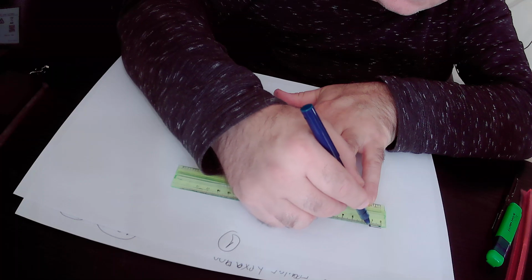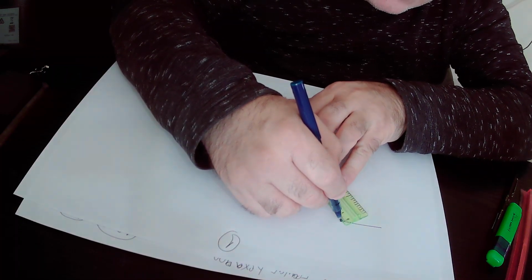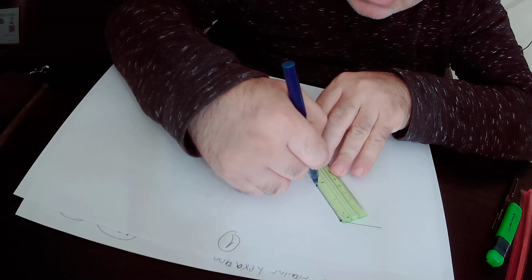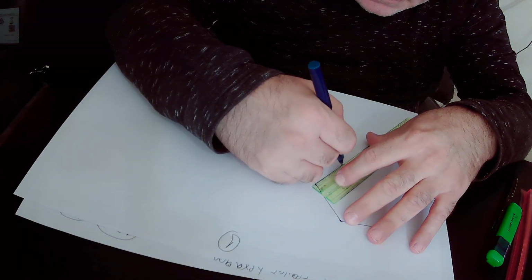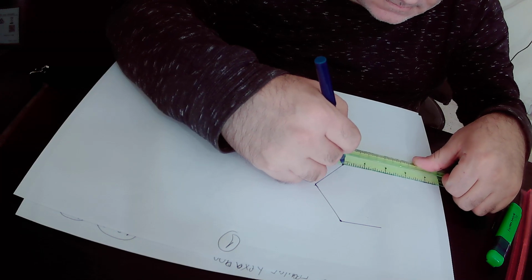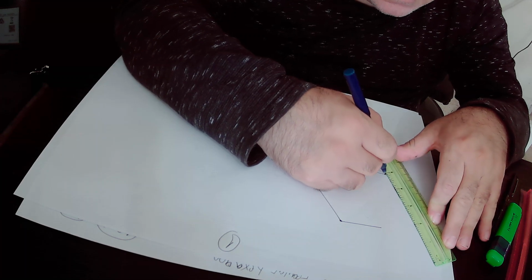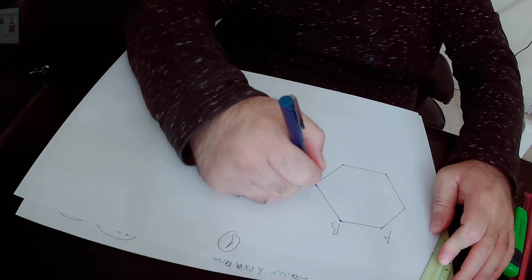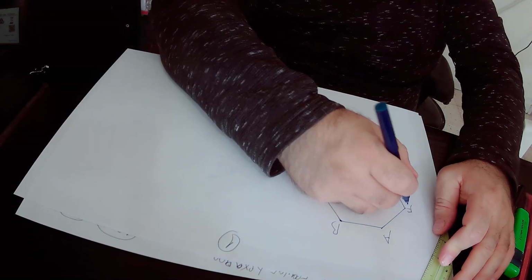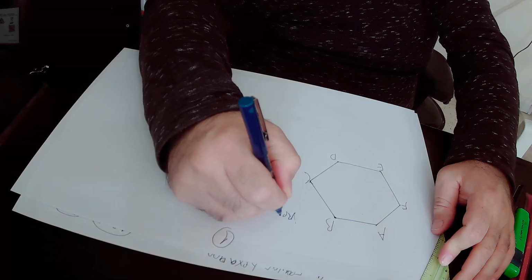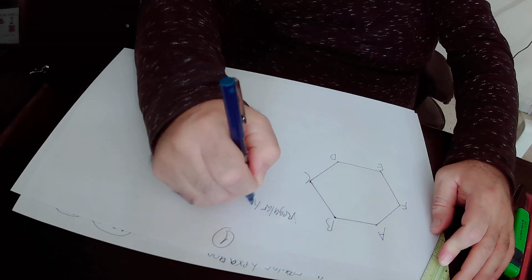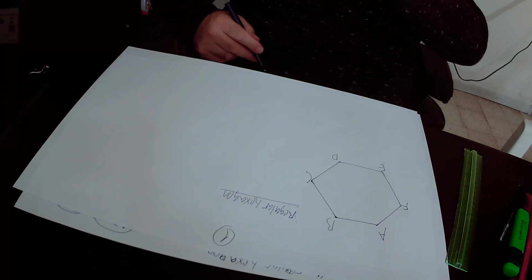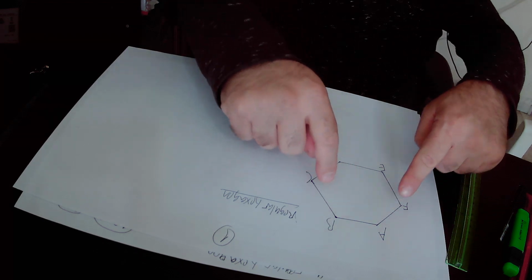So we have here hexagon ABCDEF. This is a regular hexagon ABCDEF.